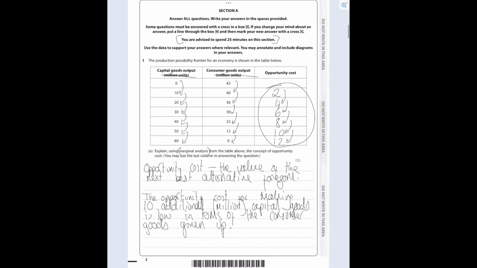Which one of the following is the most likely effect of an economy producing more capital goods? Okay, so capital goods are goods that are used to make things, like consumer goods. You can think of things like machinery.